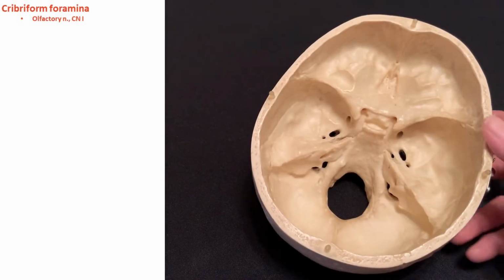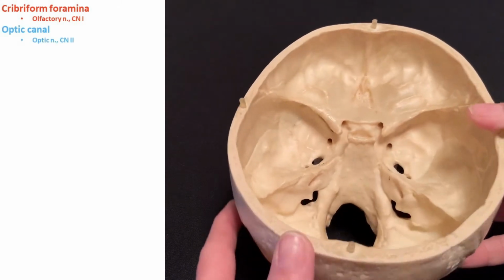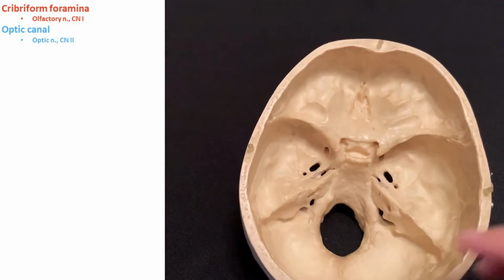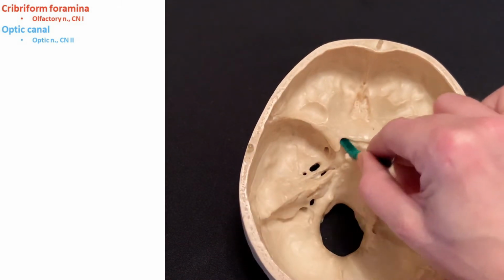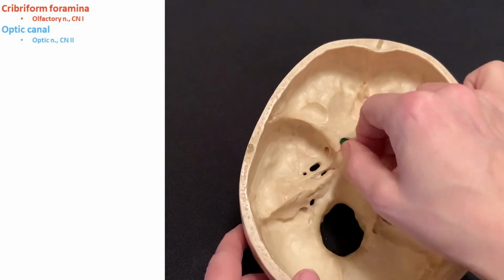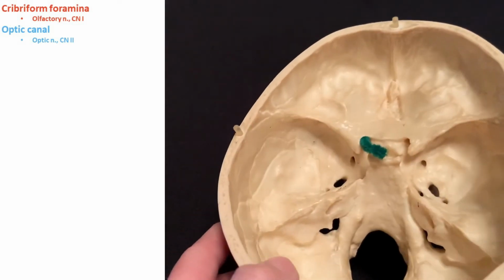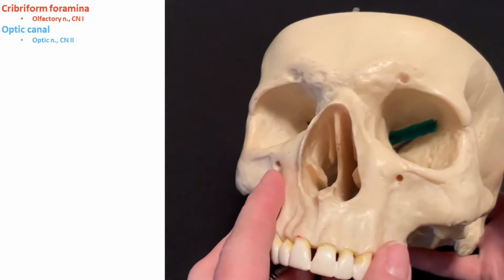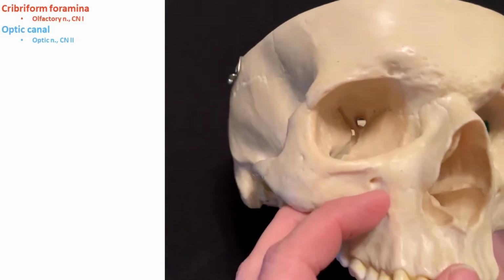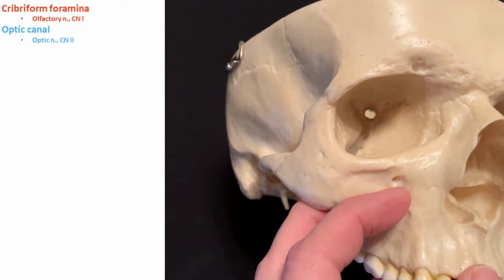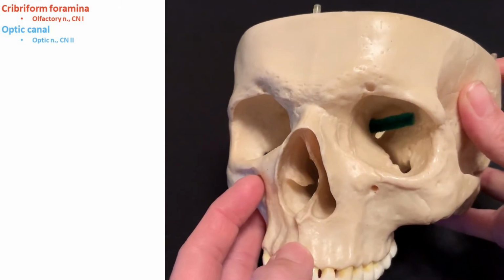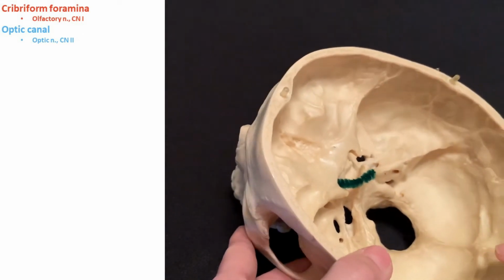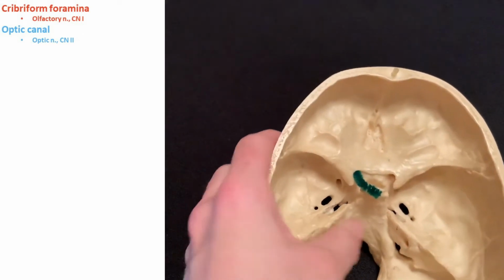The next foramina that we're going to come to as we continue moving posterior are the optic canals, one on the left and one on the right. I'm going to go ahead and just poke a little pipe cleaner through this foramen, so you can see the hole that it's going through. And I'm going to turn this skull around now, and you can see where that pipe cleaner is coming through. So here on this side, you can see the hole without a pipe cleaner. And if we look at this side now, the pipe cleaner is going through there. That optic canal is where the optic nerve is going to travel through, cranial nerve number 2.